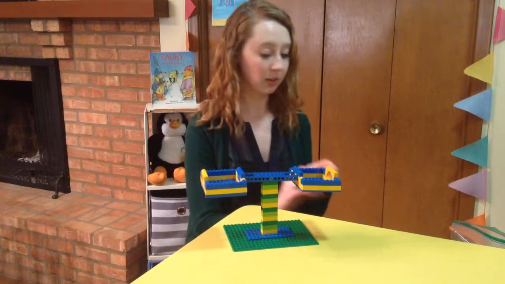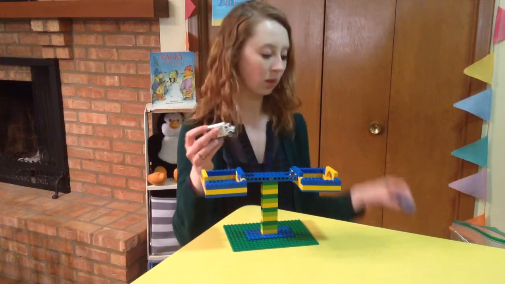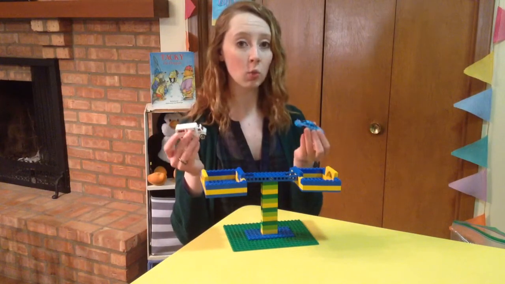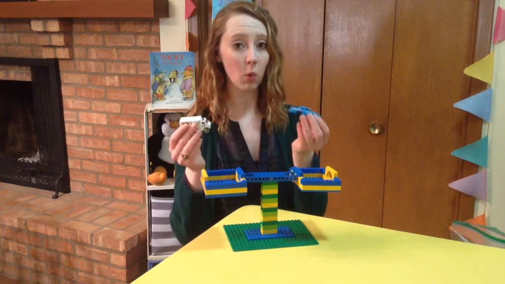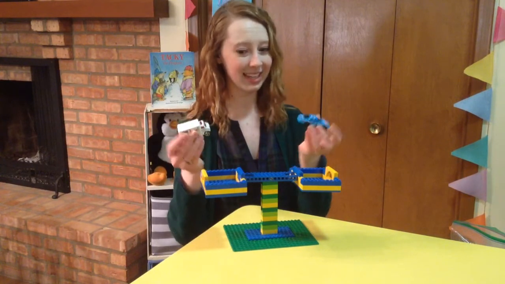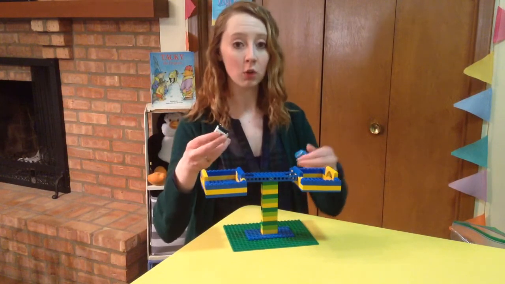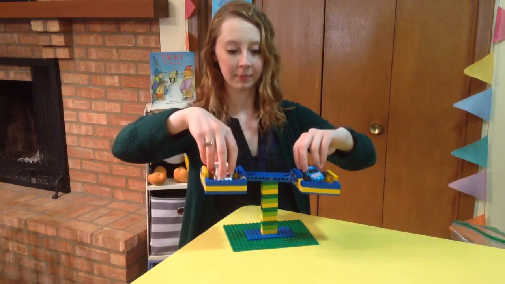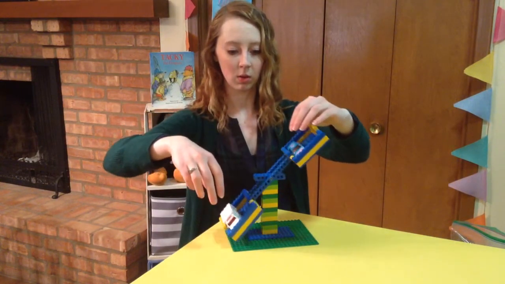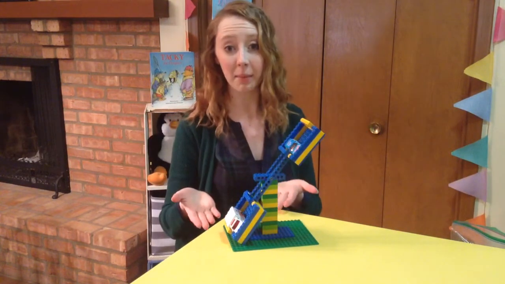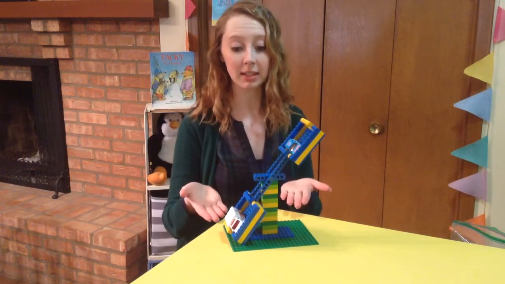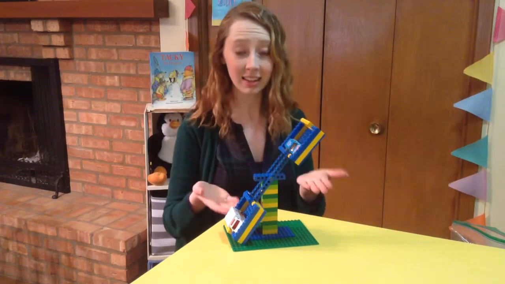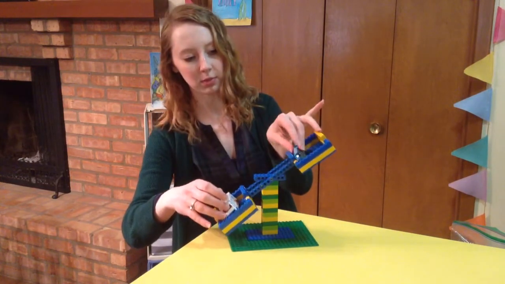I have a toy ambulance and a toy race car. I want you to predict which one you think is going to weigh more. Are you done predicting? Let's see. Remember, the heavier side is going to go down and the lighter side is going to go up. Looks like the side with the ambulance went down. That means the ambulance is heavier than the car and the car is lighter than the ambulance. Let's take them out.